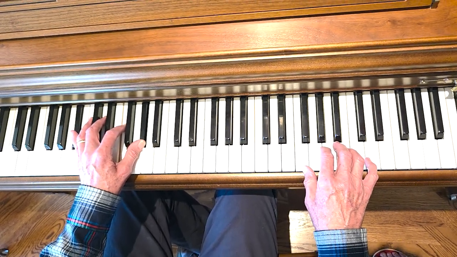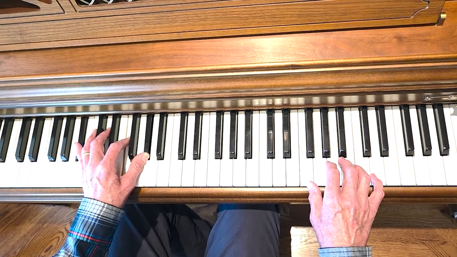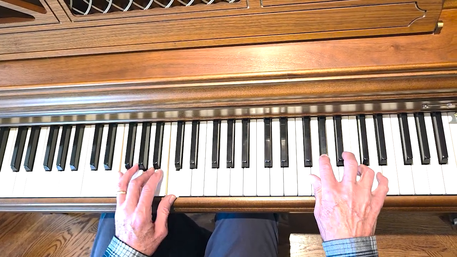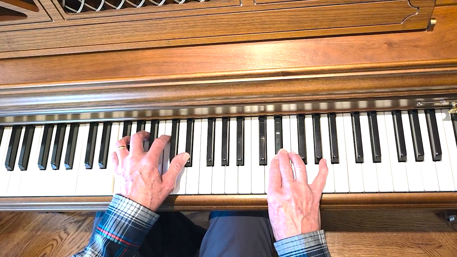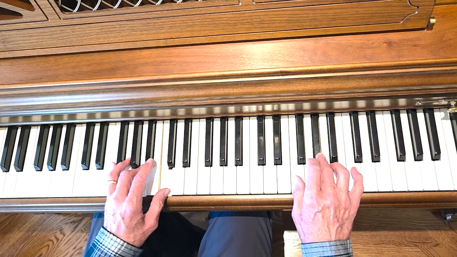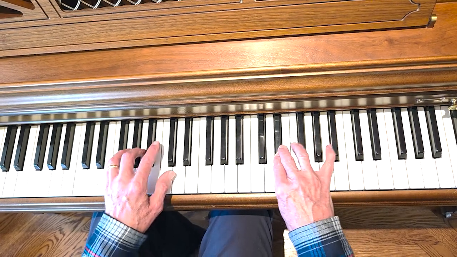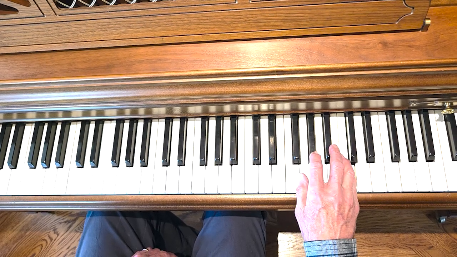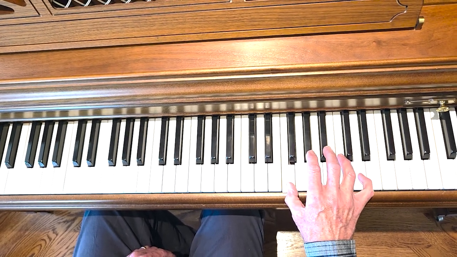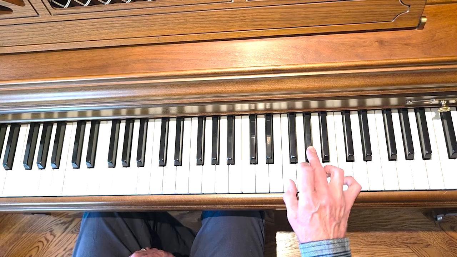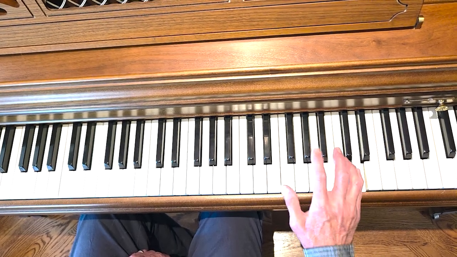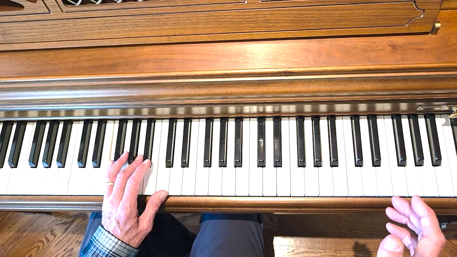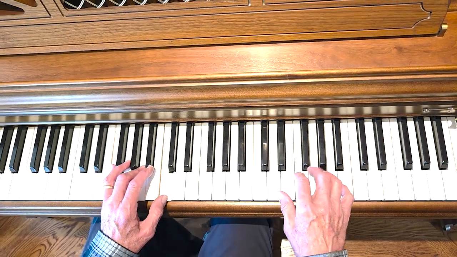Notes in here as I go back to the F chord. Something like that. I never put the same thing in twice.